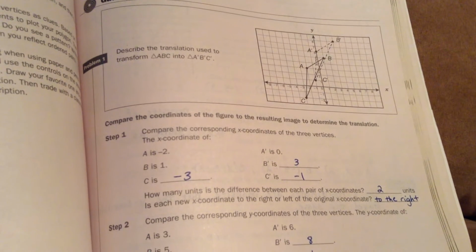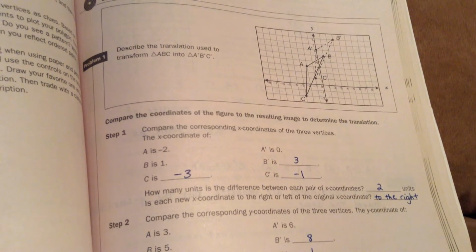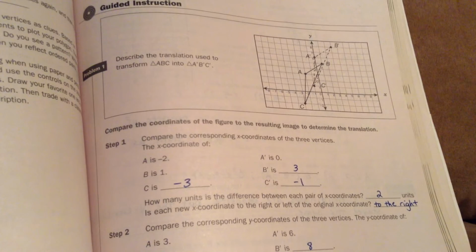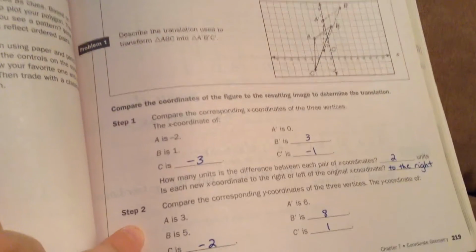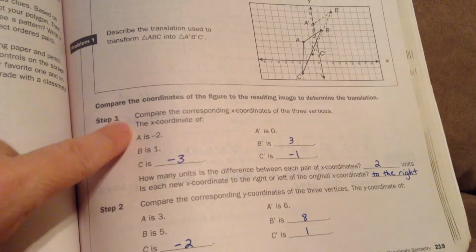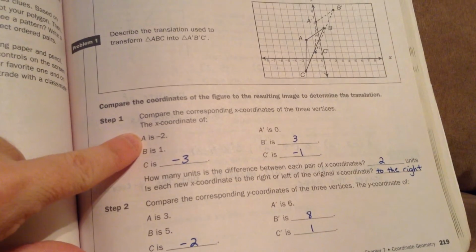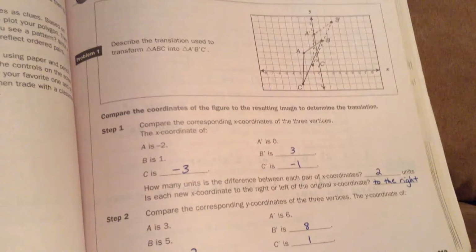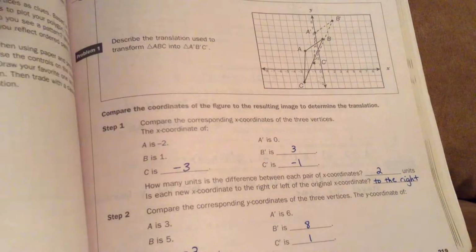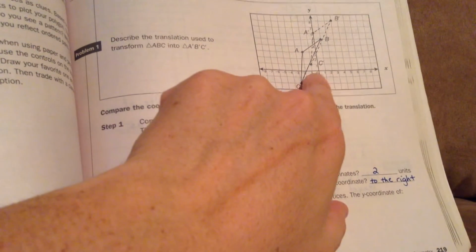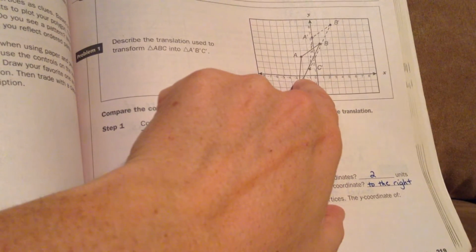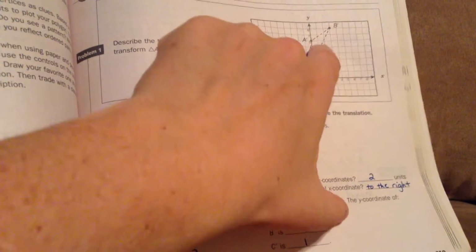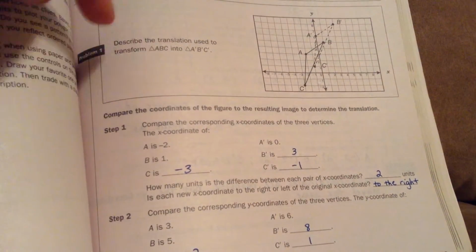So when we look at problem 1, it says describe the translation used to transform ABC into A'B'C'. And so we're going to compare these. A is over -2. B is over 1, because of -2 to get to A, 1 to get to B. And this is over the X coordinate.